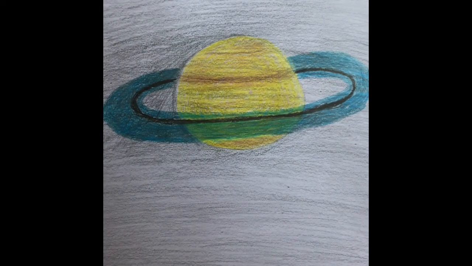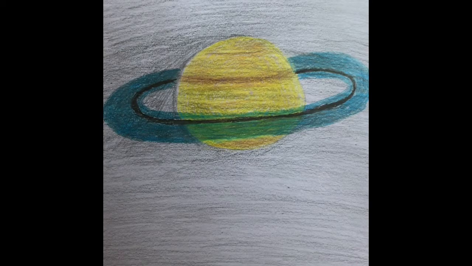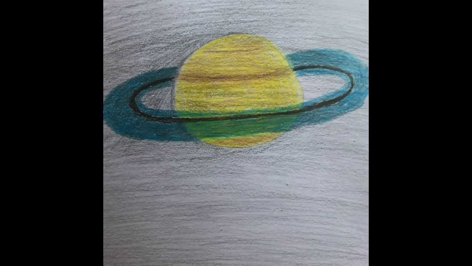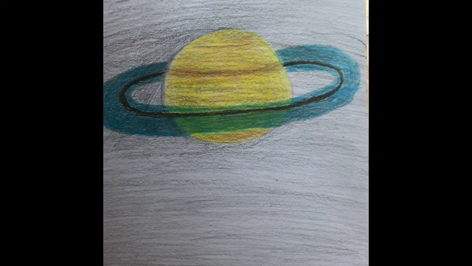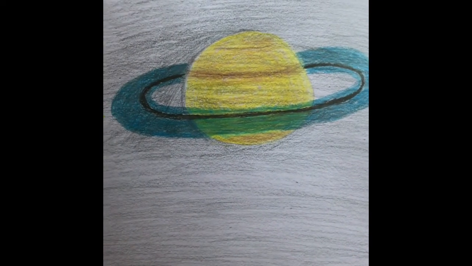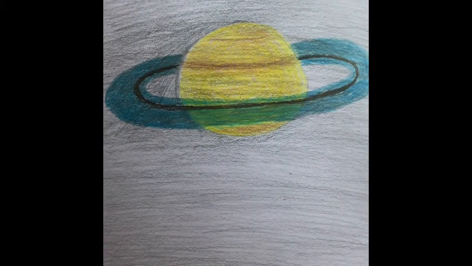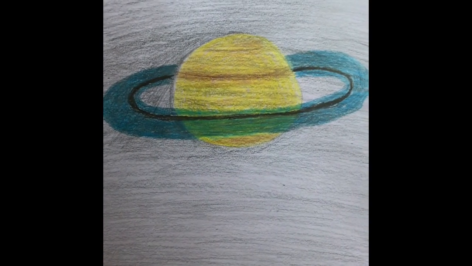Or you can look outside at night and look at the constellations if you can see them, if it's not a cloudy night, and draw them the way you see them. You can do this any way you want to. You can draw any part of space that you think is interesting.